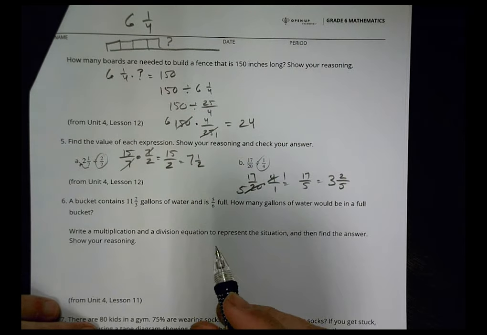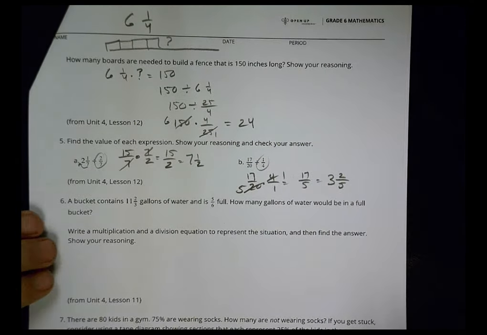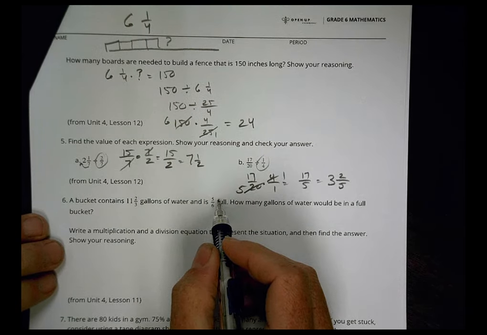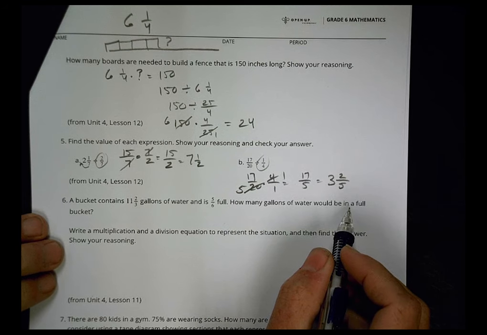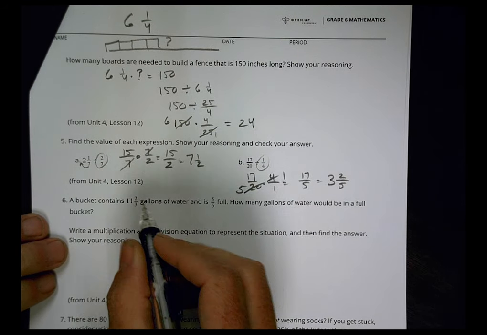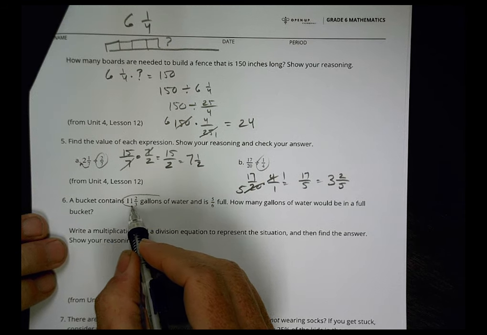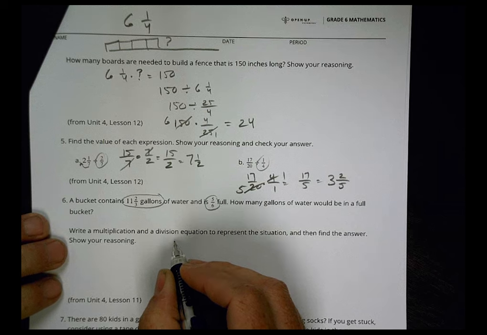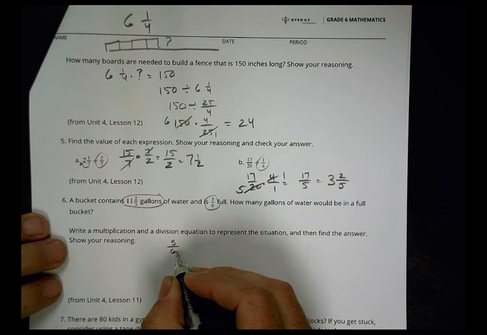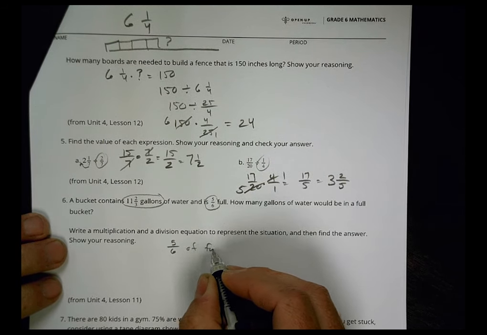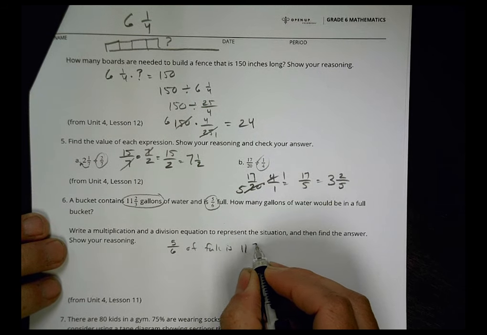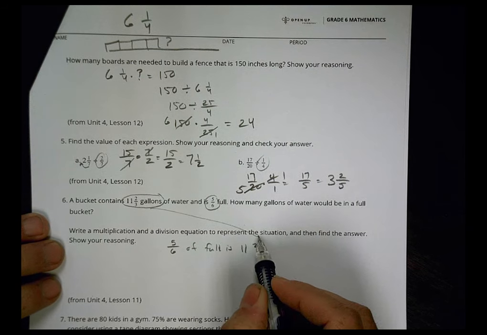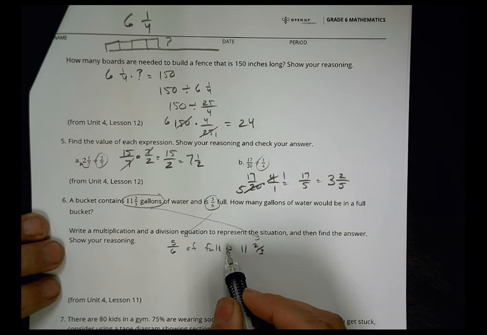A bucket contains 11 2/3 gallons of water, and it's 5/6 full. How many gallons of water would be in a full bucket? Okay, so we know we have 11 2/3 in it, and it's 5/6 of the whole thing. So what we know basically so far is that 5/6 of full is 11 2/3. I have 11 2/3 gallons of water, and it's 5/6 of being full.